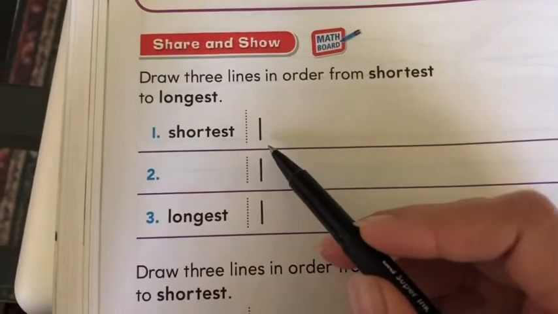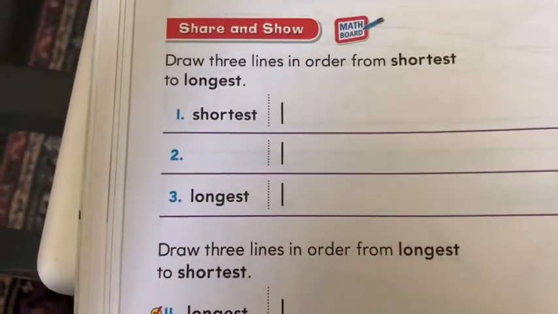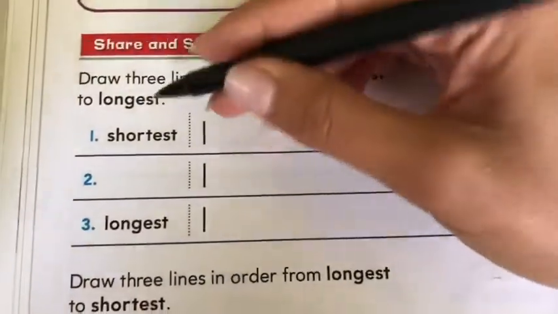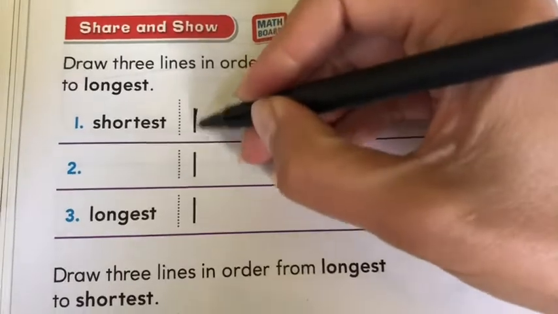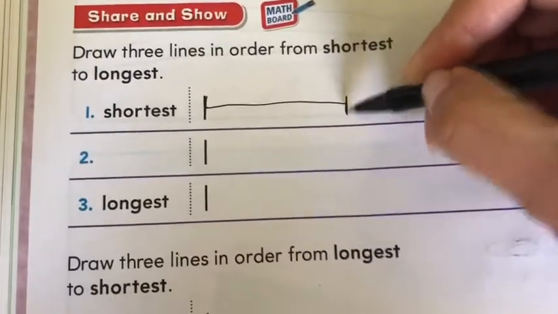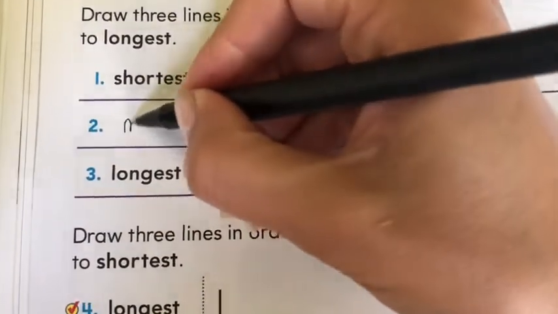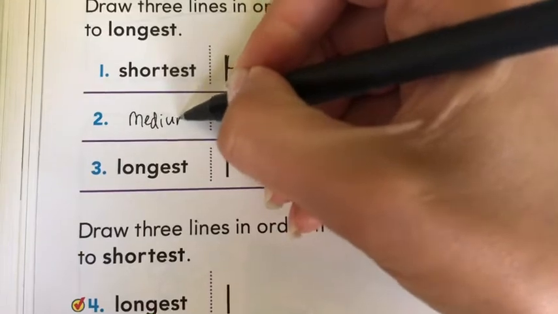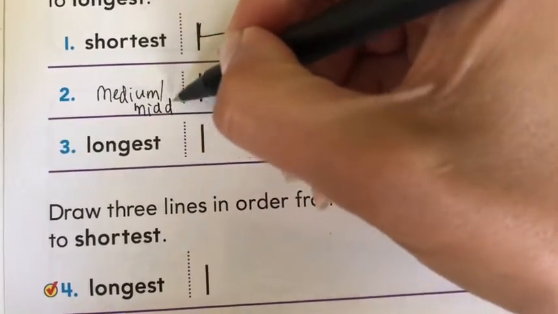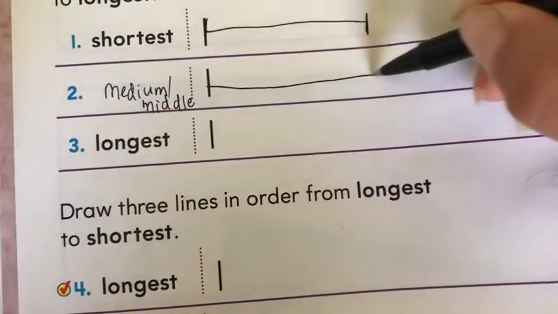So, shortest to longest. Okay, so this is the starting point. So shortest, I'm just gonna draw a little line and stop. And then I'm going to draw my middle line or medium, middle, a little longer.